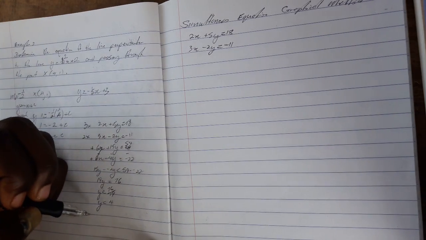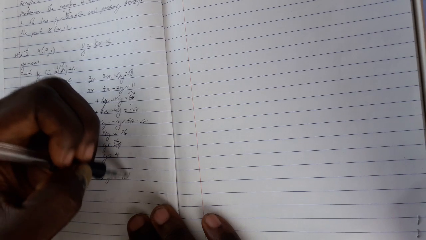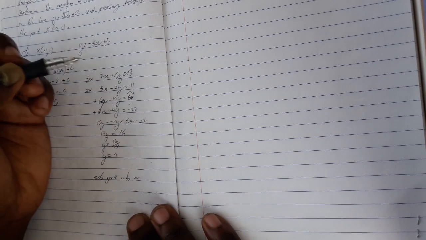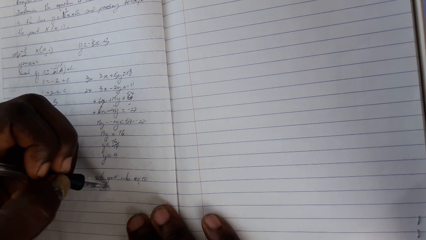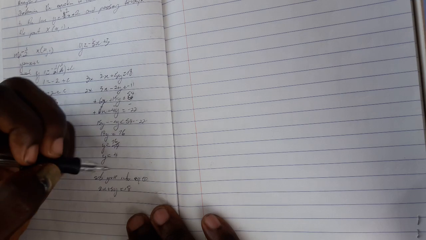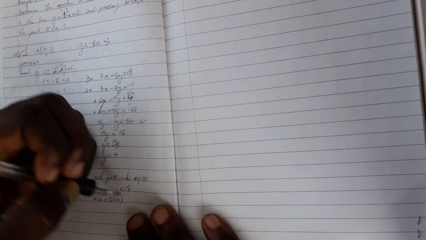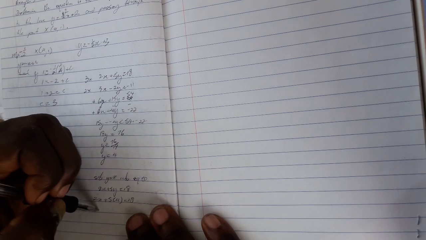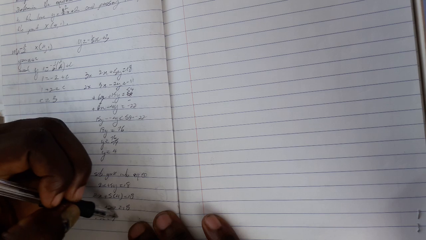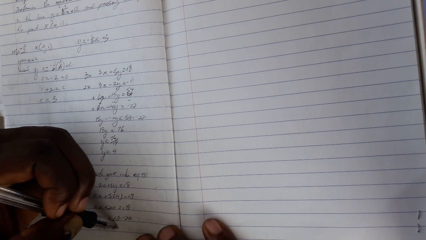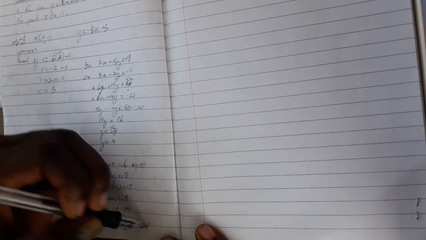Now you can find the value for x. Substitute y equal 4 into any equation. Equation 1. So equation 1 is 2x plus 5y equal 18. y is equal to 4, so it's 2x plus 5 times 4 equal 18. So it's 2x plus 20 equal 18. 2x is equal to 18 minus 20. 2x is equal to -2. x is equal to -2 divided by 2, which is equal to -1.